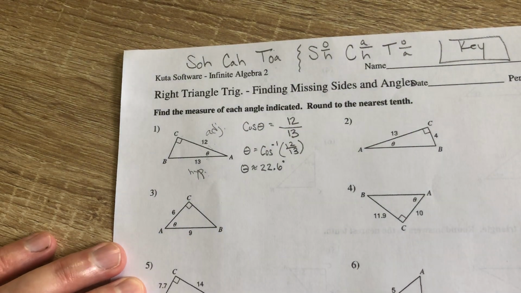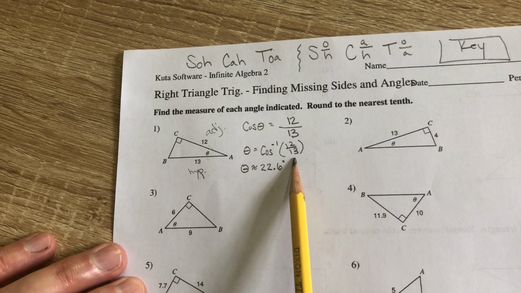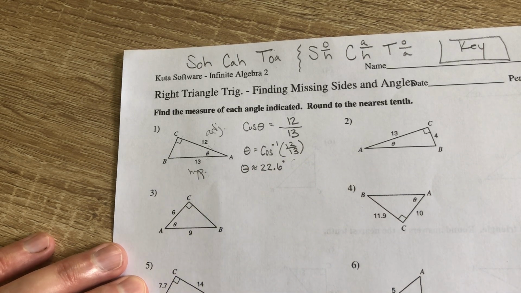Now, if you're using your smartphone calculator, when you turn it sideways, most smartphone calculators, you would do this in the reverse order. You would do 12 divided by 13, and it'll automatically tell you the decimal that works out to be, and then you would do second cosine, and then you should get your angle of 22.6 degrees.